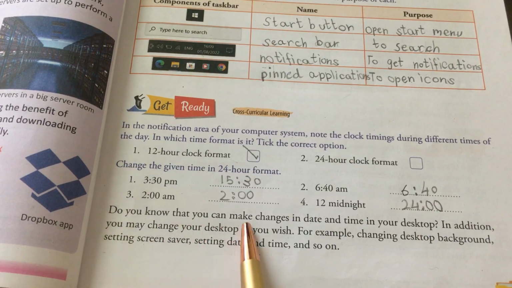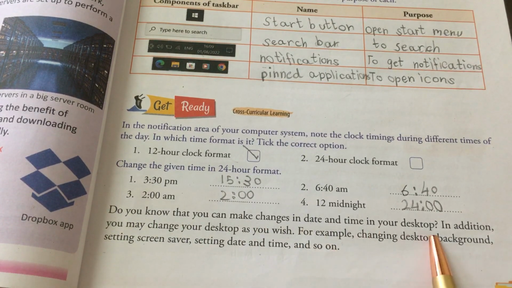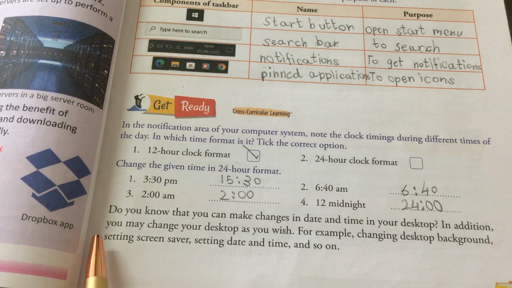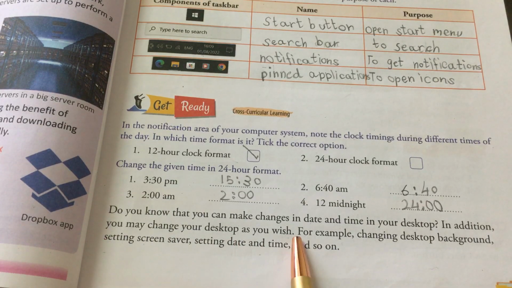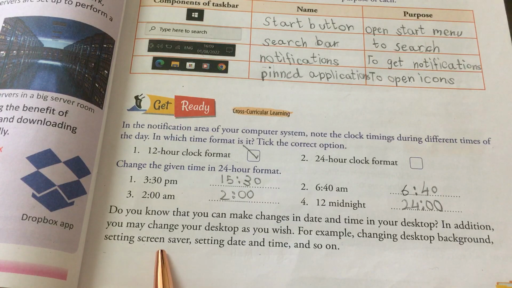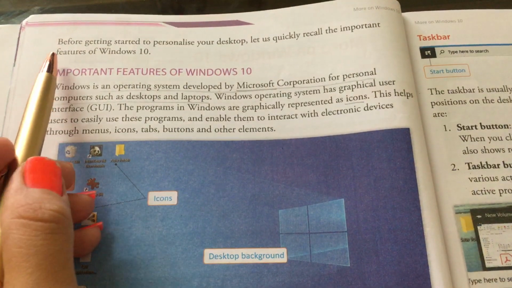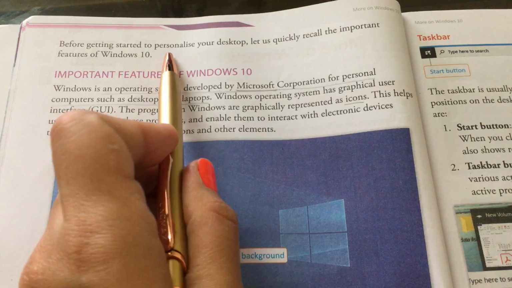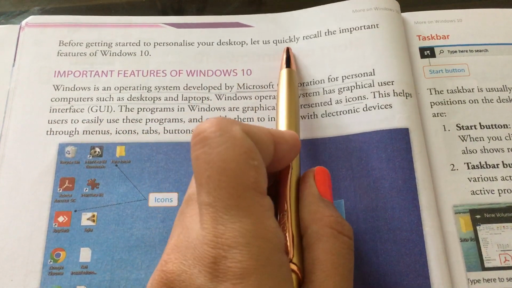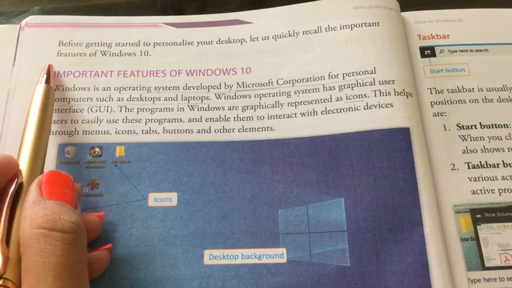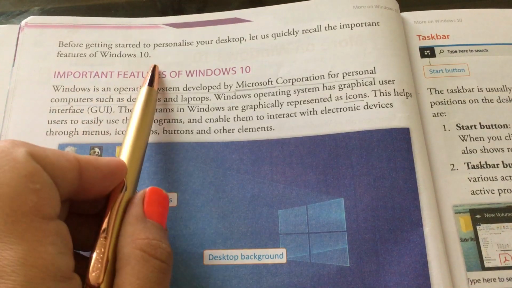Do you know that you can make changes in date and time in your desktop? In addition, you may change your desktop as you wish. For example, changing desktop background, setting screensaver, setting date and time, and so on. So now, before getting started to personalize your desktop, let us quickly recall the important features of Windows 10.